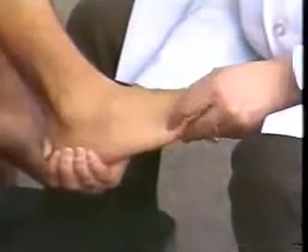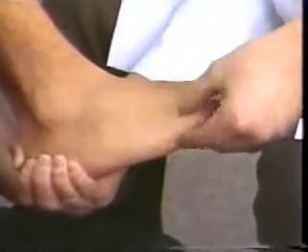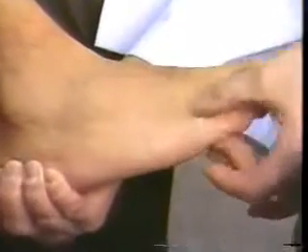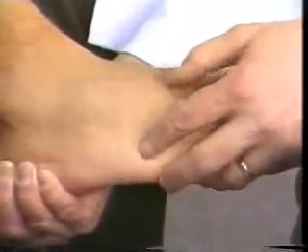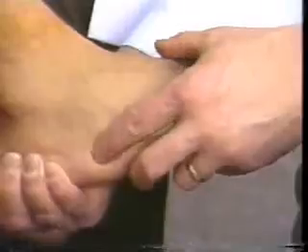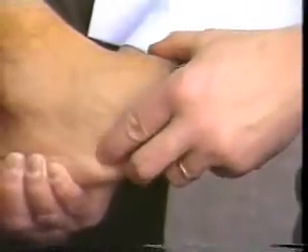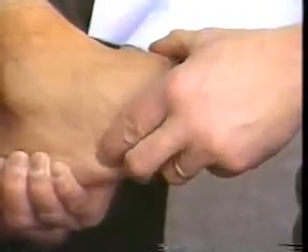Palpate the head of the fifth metatarsal and localize the fifth metatarsal phalangeal joint. The fifth metatarsal is followed proximally to its flare, and the depression just proximal to this localizes the cuboid region.